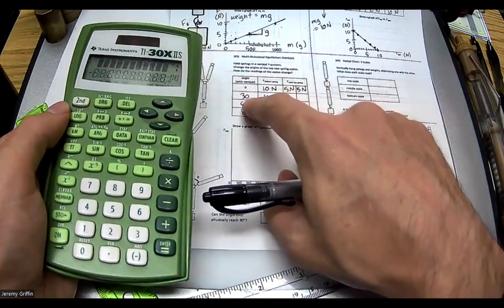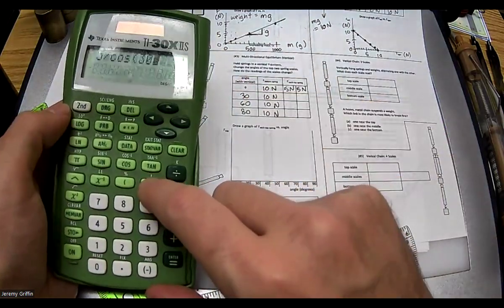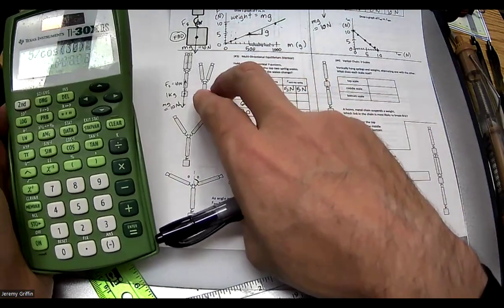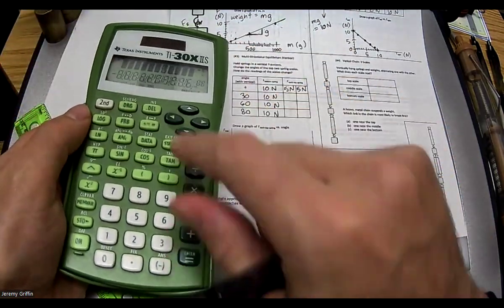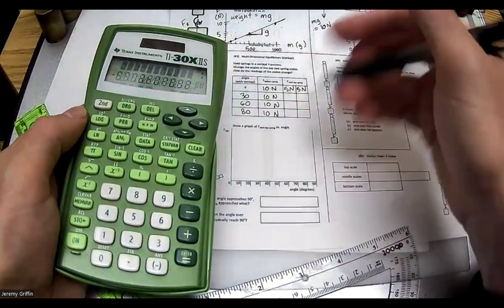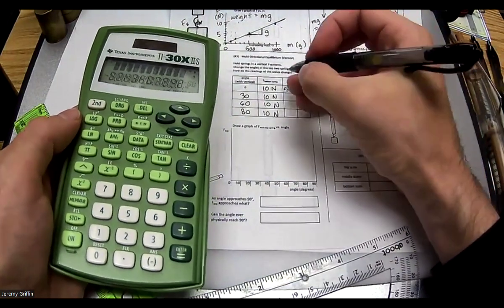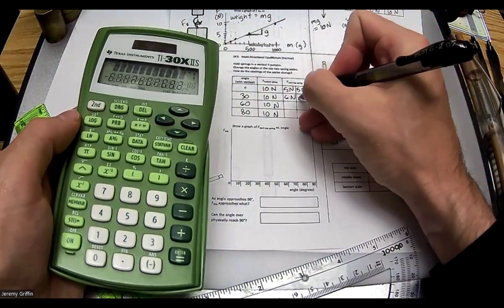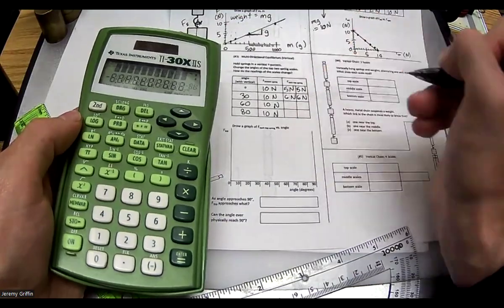Let's pop in 30 degrees. Right now, 30 degrees, that's not great. I bet the force went up a tiny bit. Let's see how much. Ooh, 5.77. Can I round that to about 6 newtons? Okay. So it did go up, but it was really subtle. It went up a little bit.